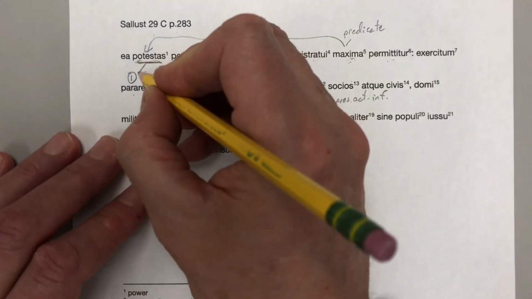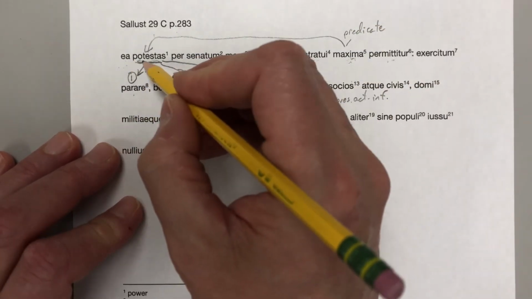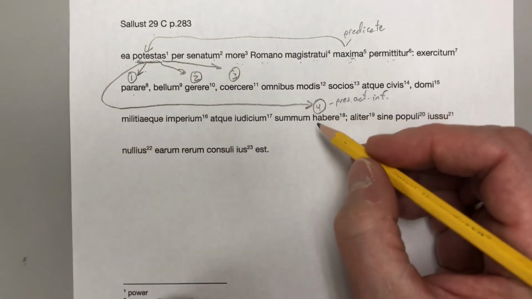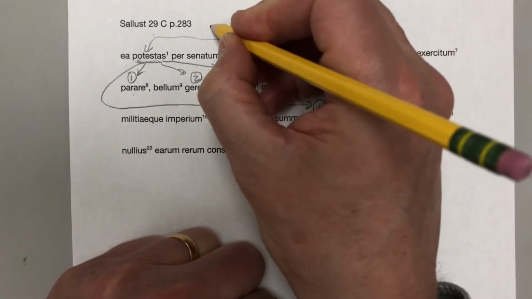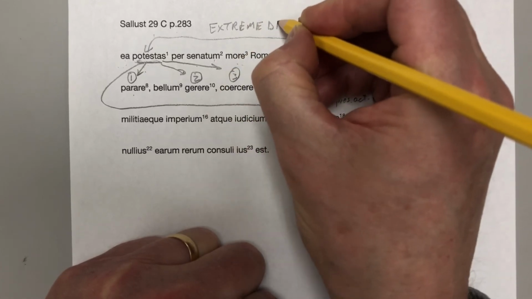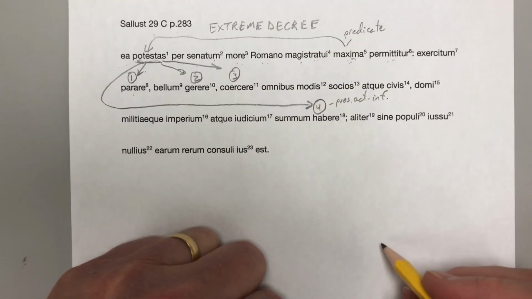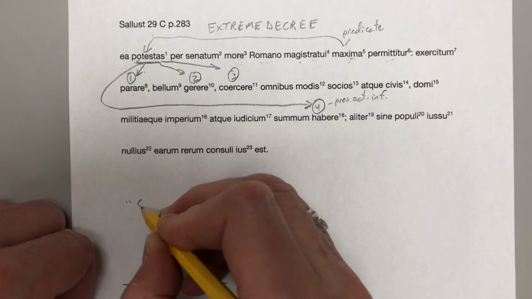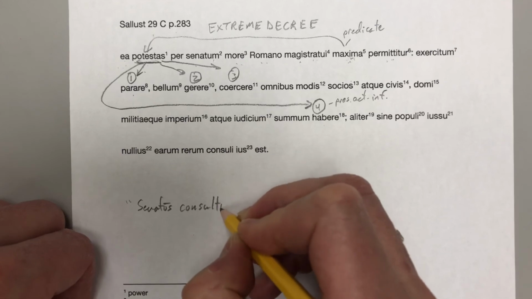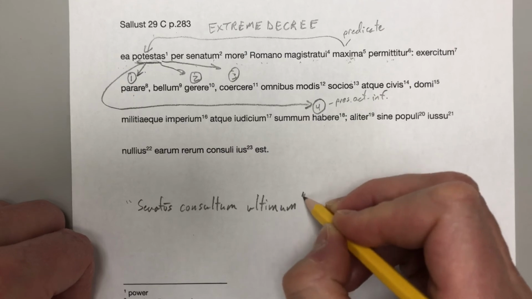And they're basically all describing the power that a Roman magistrate is entrusted with under the extreme decree. Extreme decree. This is martial law. This is the Senatus Consultum Ultimum that we have seen in Cicero.